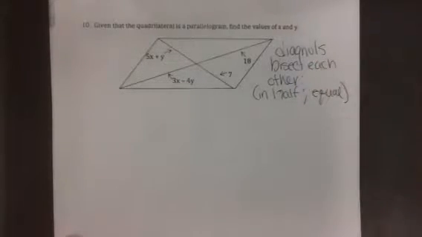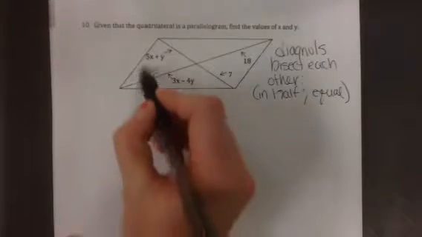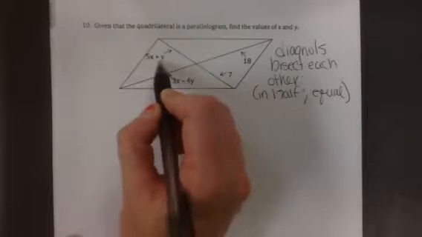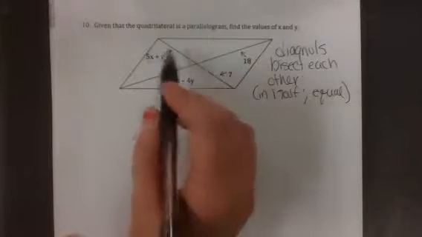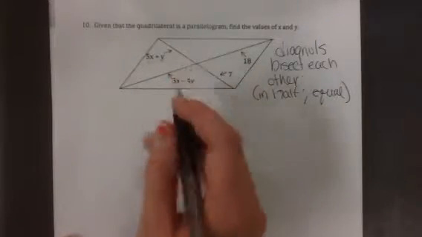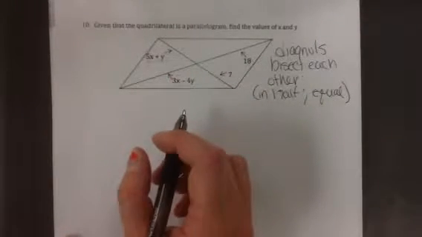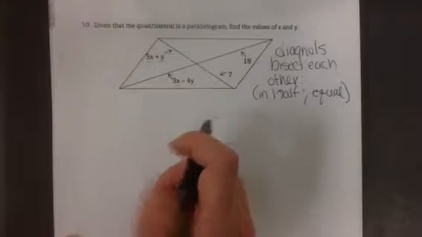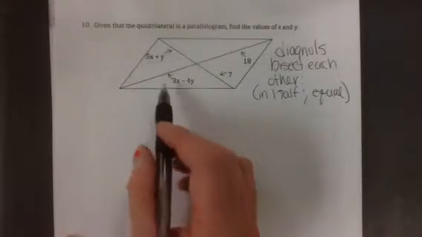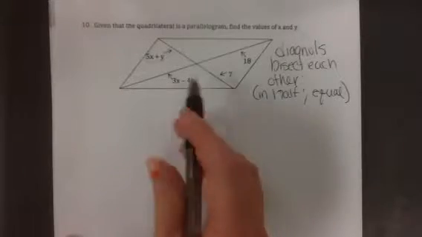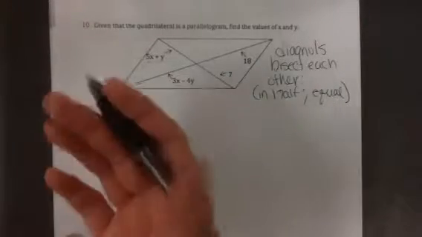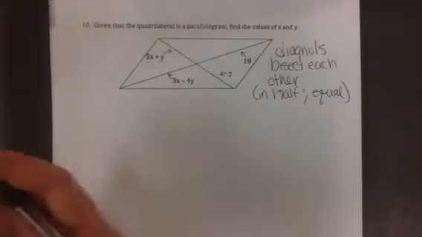Alright, so knowing this bit of information, we can use that to our advantage. But I think what threw most of you off was that there's two variables. We have an x and y in both of these diagonals, and so we couldn't easily solve for one or the other. We went through one of these before. What we had to do was solve for y in terms of x so that we could solve for x.